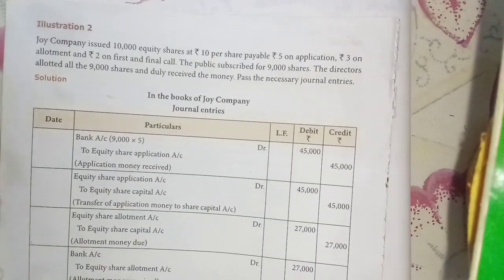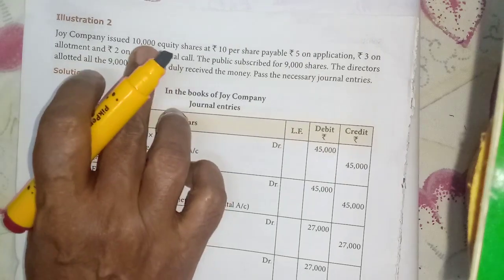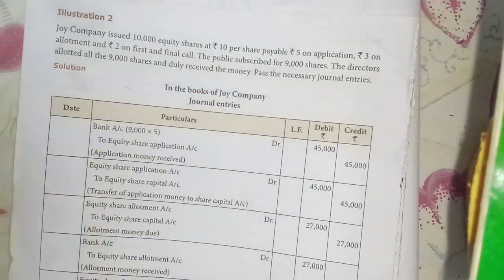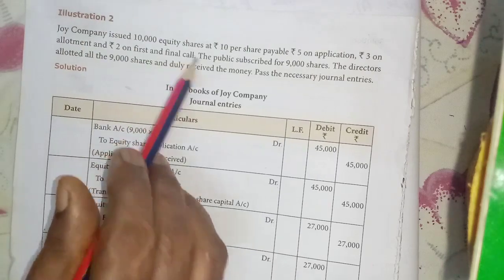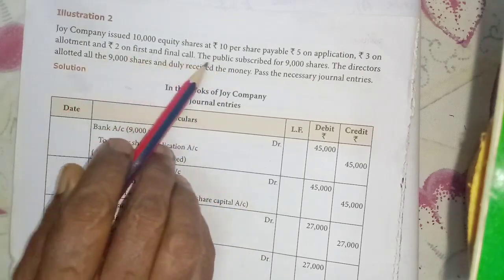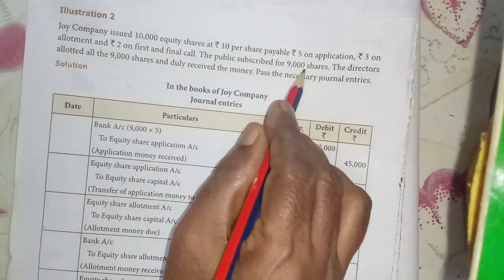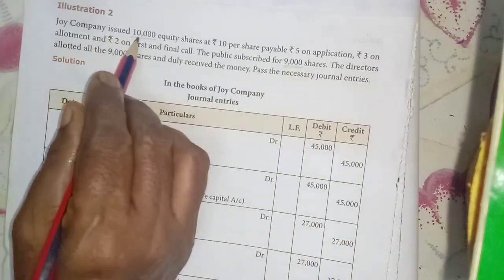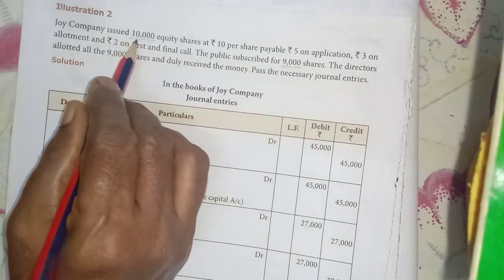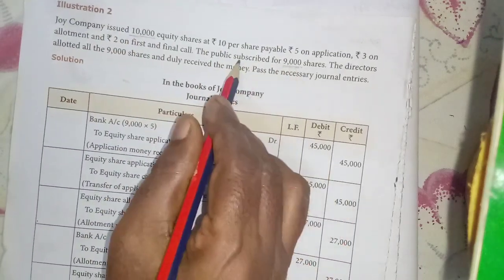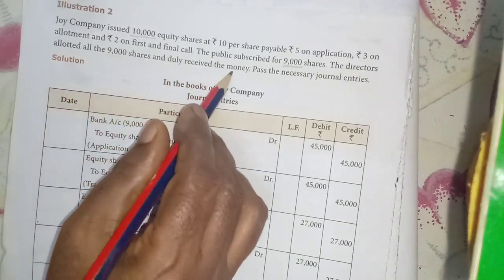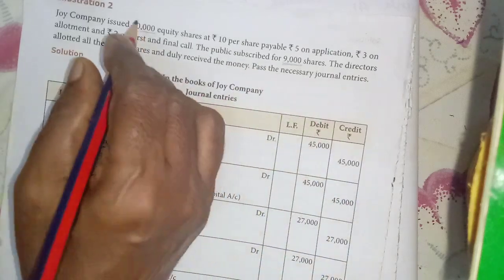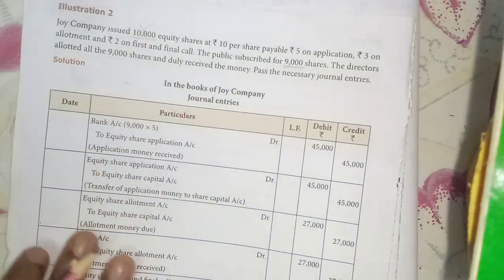See, Joy Company issued 10,000 equity shares at rupees 10 per share payable rupees 5 on application, 3 on allotment, 2 on first and final call. So only one call. The public subscribed 9,000 shares. Okay, 10,000 they have issued, that means offered for subscription, but only 9,000 have been subscribed. The directors allotted all the 9,000 shares and duly received the money. Pass the necessary journal entries. Here you should forget about this 10,000.